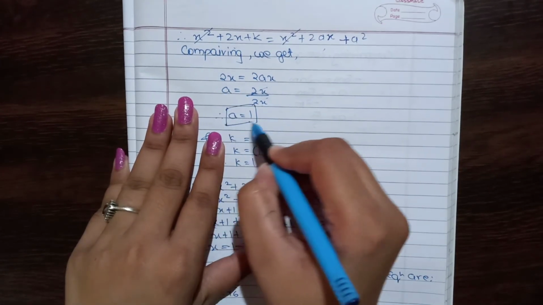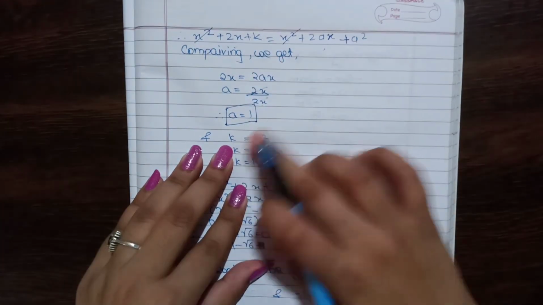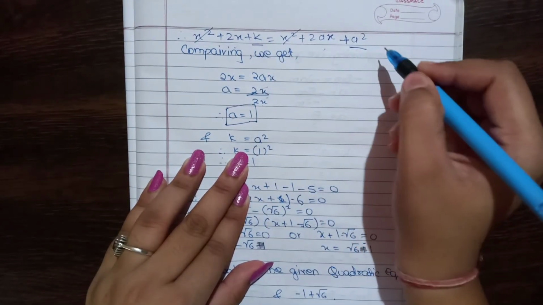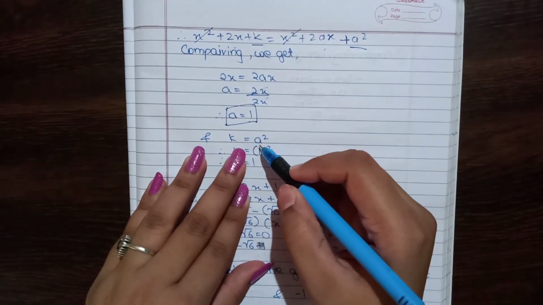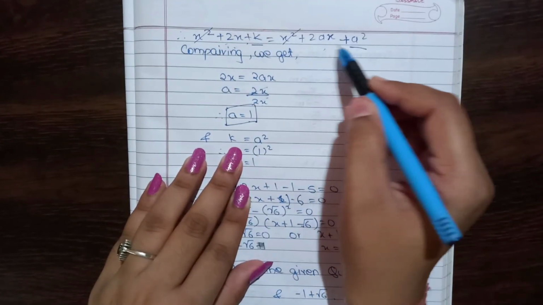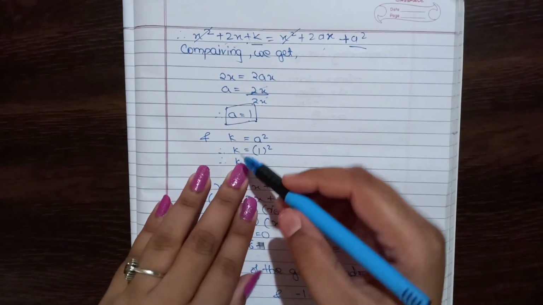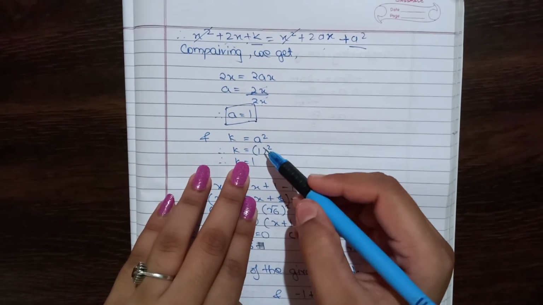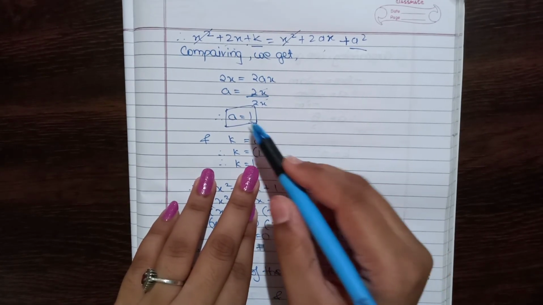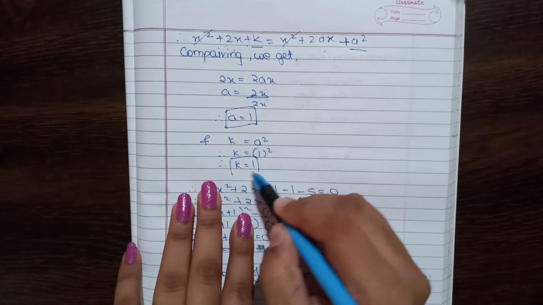So here we got the value of a, and after that we need to find the value of k. We will take k is equal to a square. Over here in the place of k, a square is given. Here to find the value of a, we have taken 2x is equal to 2ax, and we got a is equal to 1. Now we put this value of a here: 1 square, since a is equal to 1, is equal to 1. So the value of k is also 1.